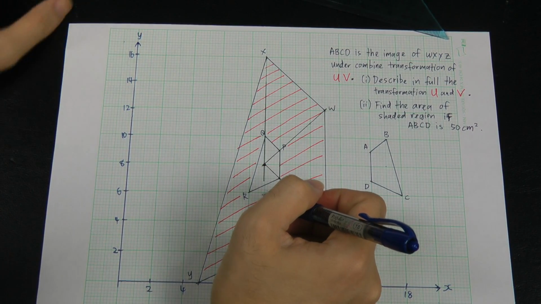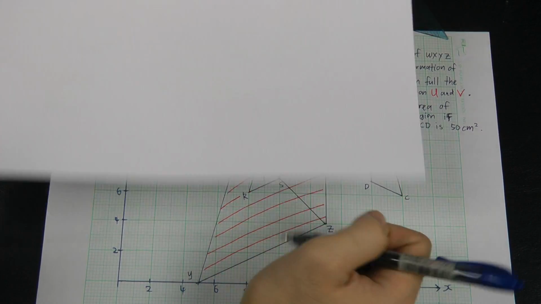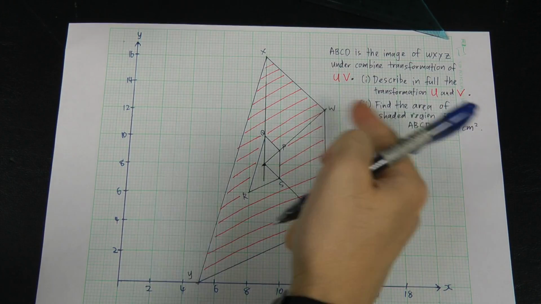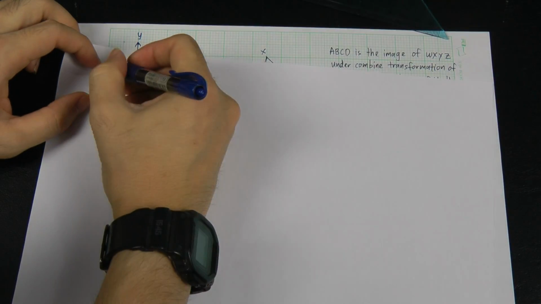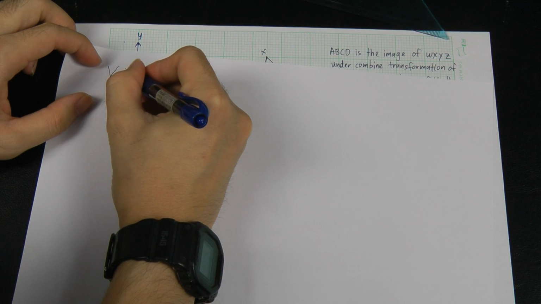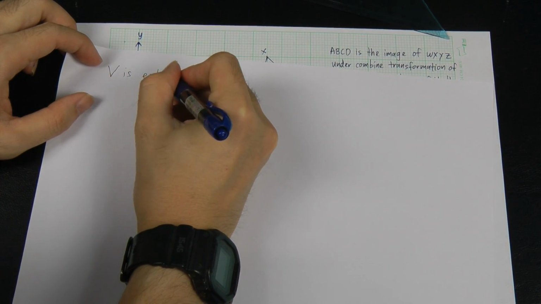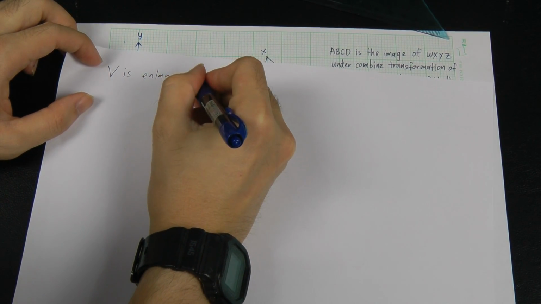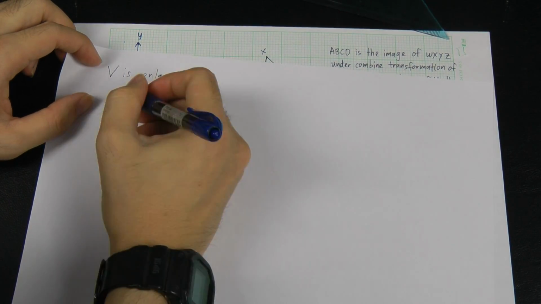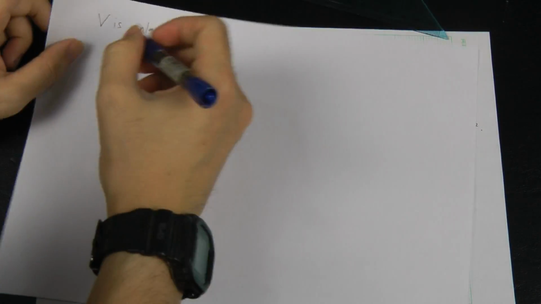If I want to write my V, I will say my V is enlargement, and the center I know is A.